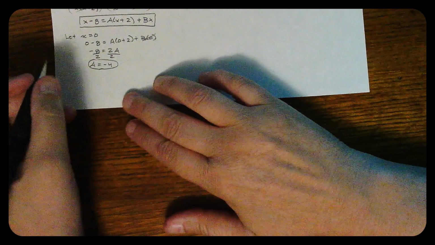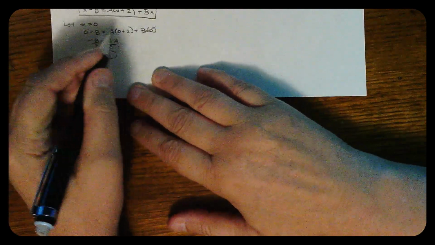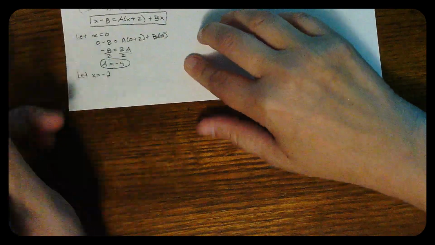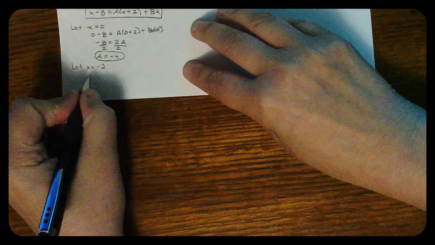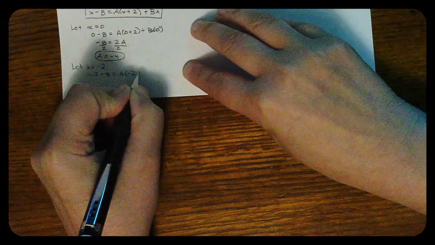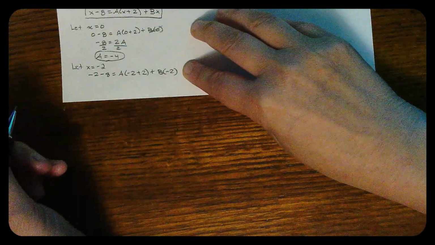All right, now we're going to let x equal the other 0, so that would be negative 2, and plug it into this equation. So that's negative 2 minus 8 equals a times negative 2 plus 2 plus b times negative 2.